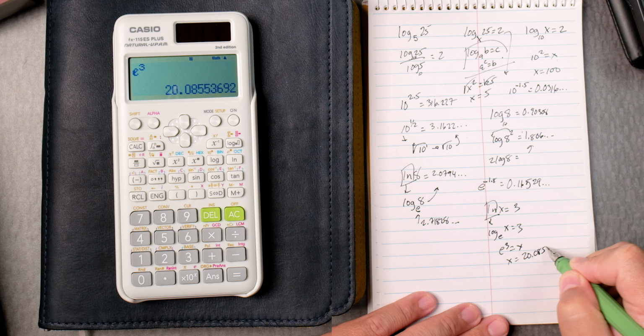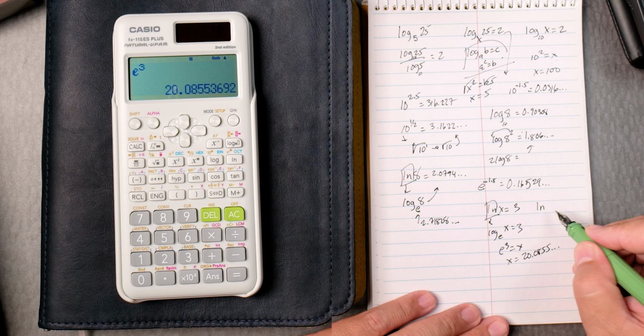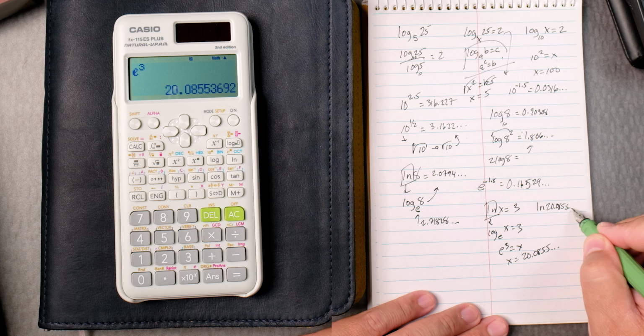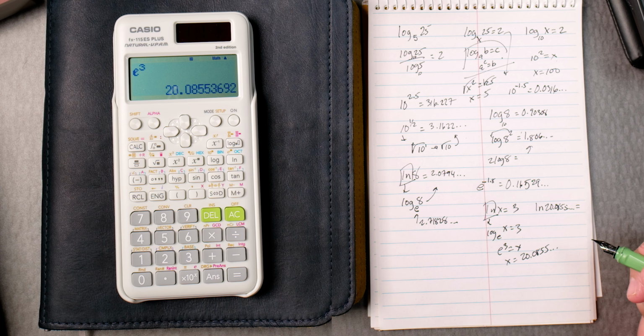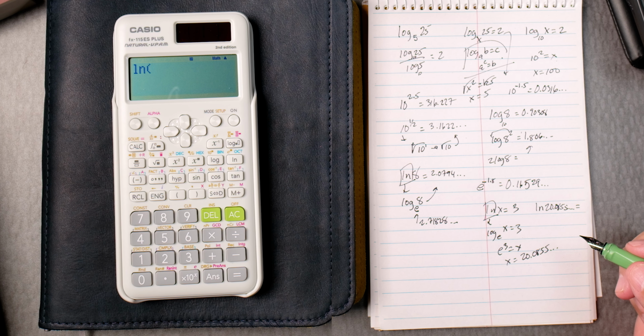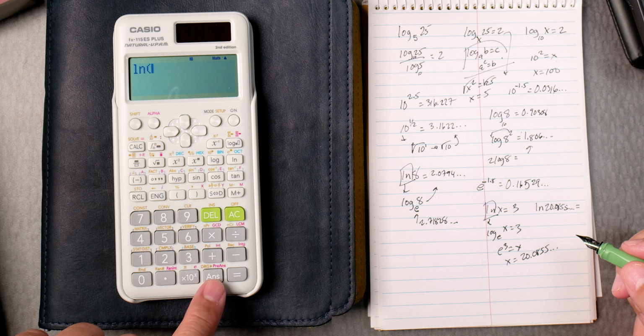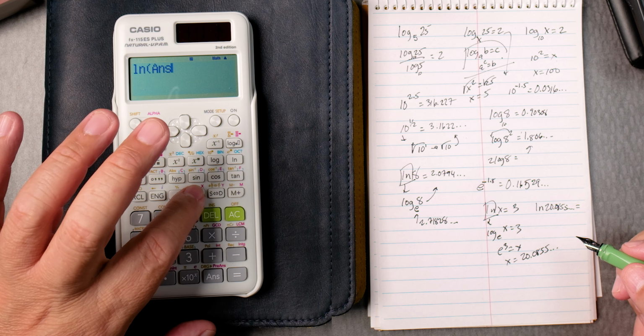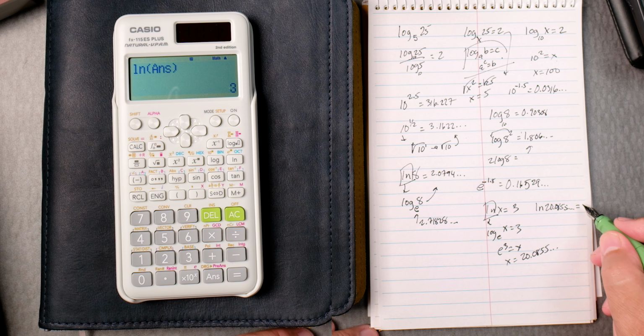Which is the answer. So if we took the natural log of 20.0855, that number should give you 3. So how do we do that? We take the natural log of the previous answer, close it, equals 3. That's right.